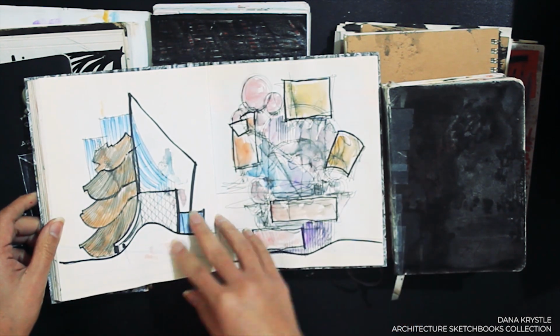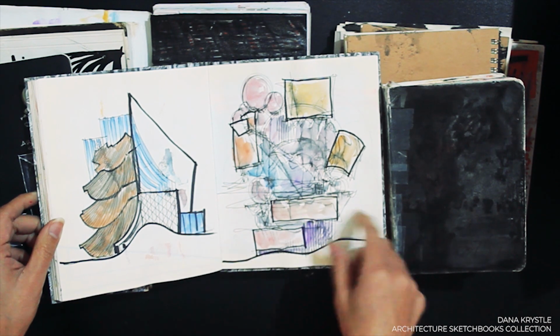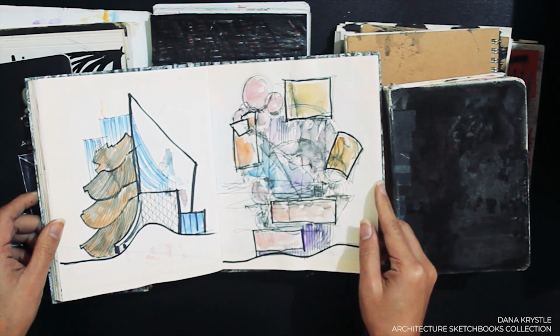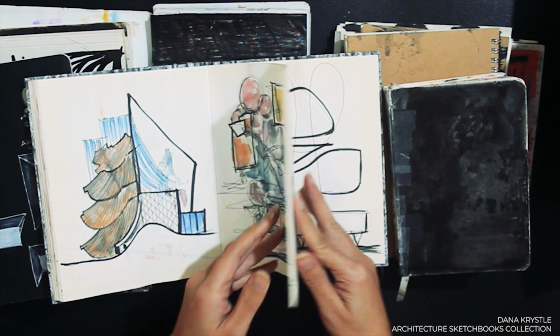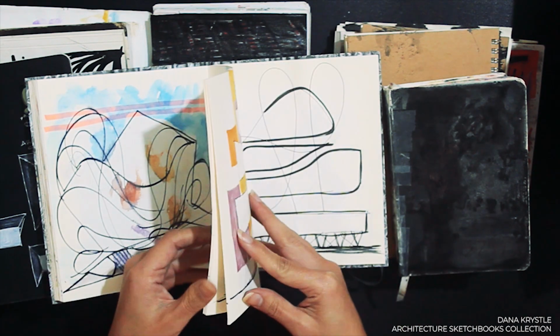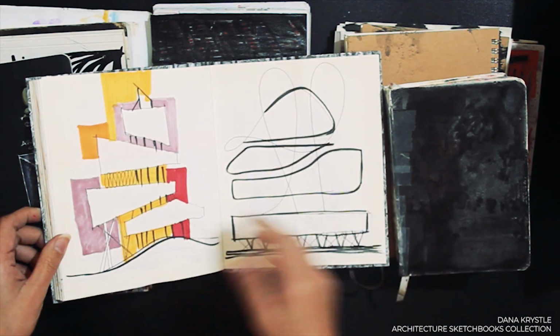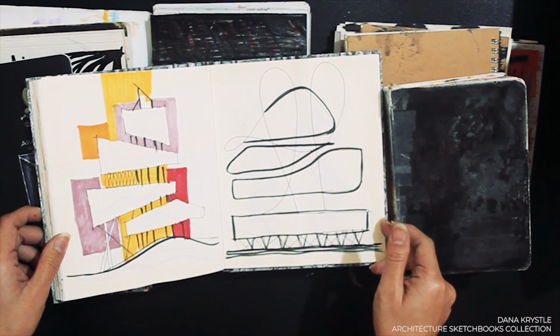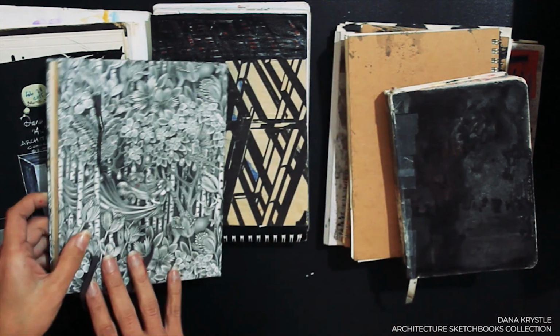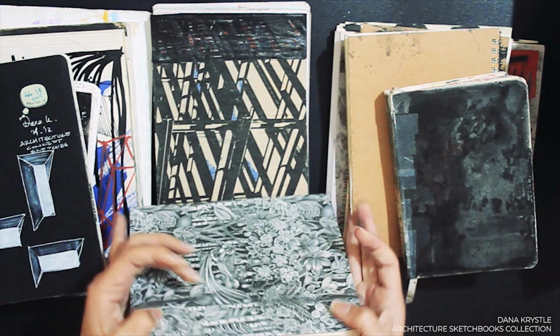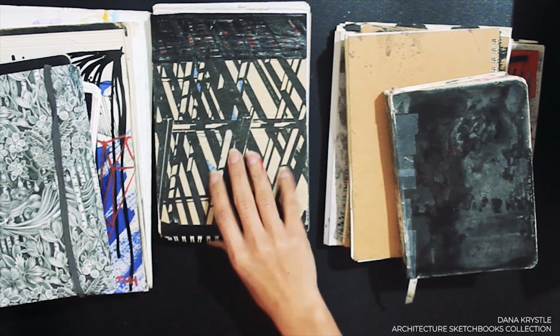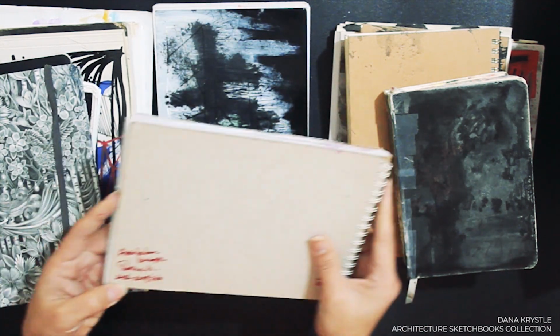So there's a lot of forms and images you can see that you can have as an inspiration for a design or a building or something like that. So yeah, there's a lot of ideas in these sketchbooks, way too many ideas. Okay, so the next one is this one.